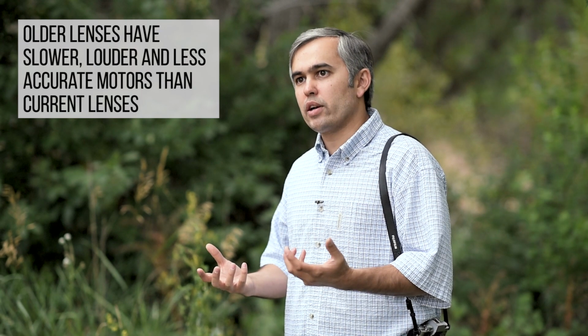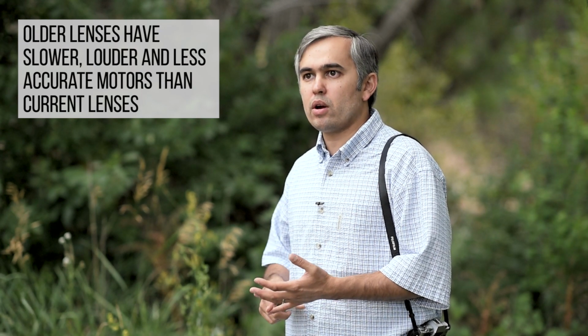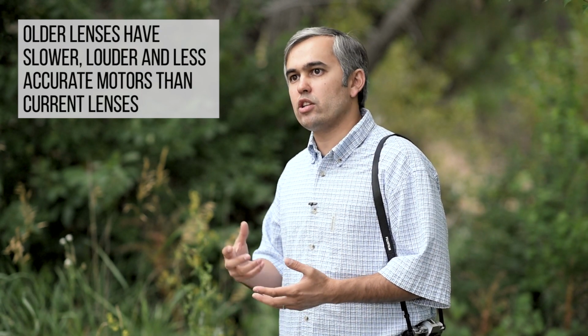This means that focus motors inside lenses are not created equal. You might have 2 lenses that you're looking at and say they're 10 years apart. Well, the older one is probably going to be slower, louder, and less accurate than the newer generation lens. And that's something that you should expect when looking at lenses.